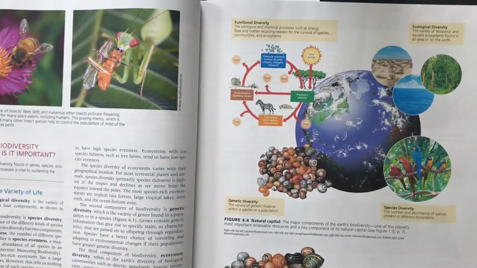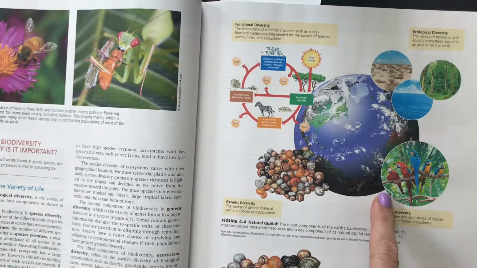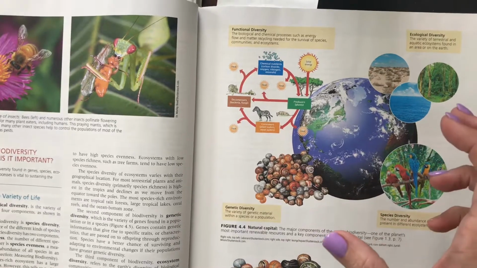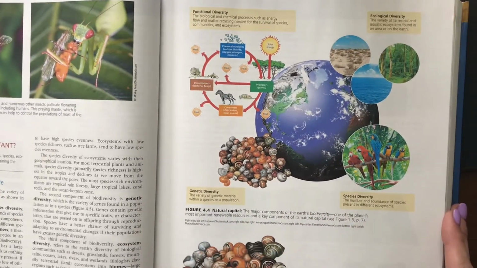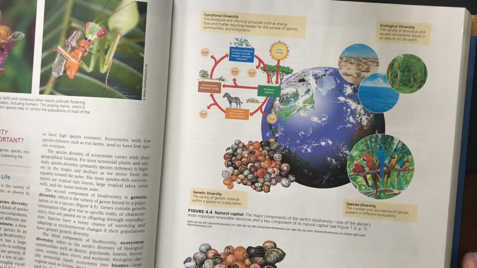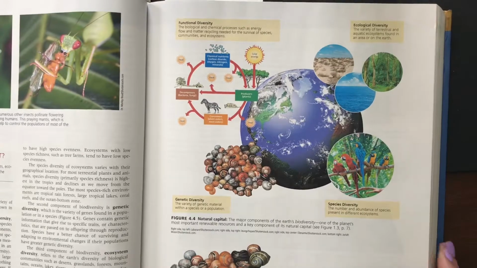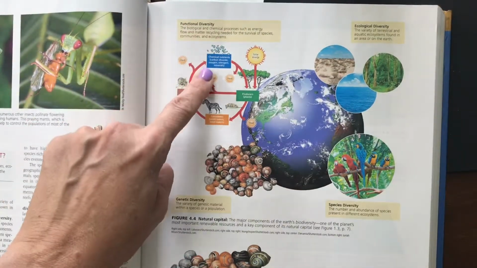I really like looking at pictures in addition to, or sometimes instead of the text, because it really allows you to chunk all of these things into one block of information in your head. So here, functional diversity is basically all of the biogeochemical cycles and whatnot that we talked about already.